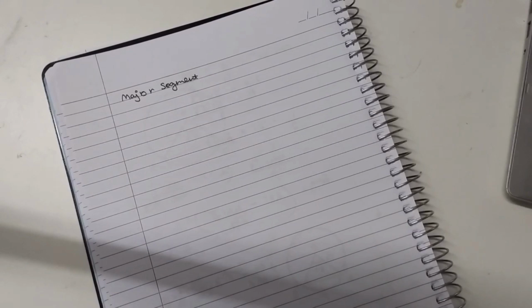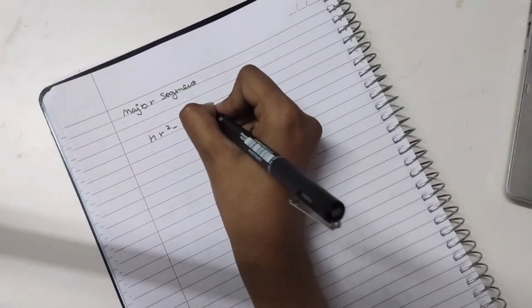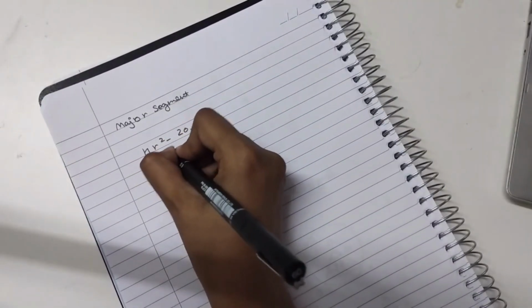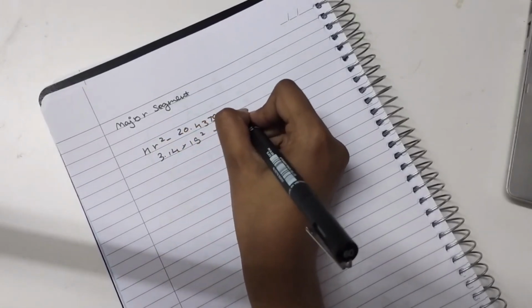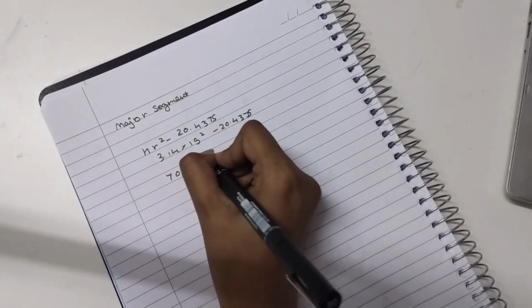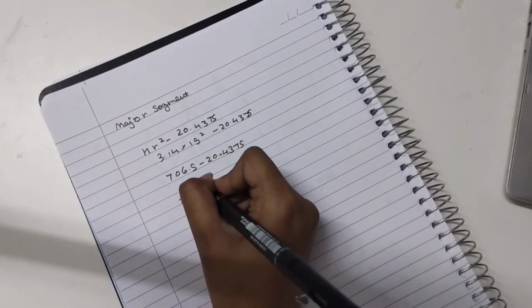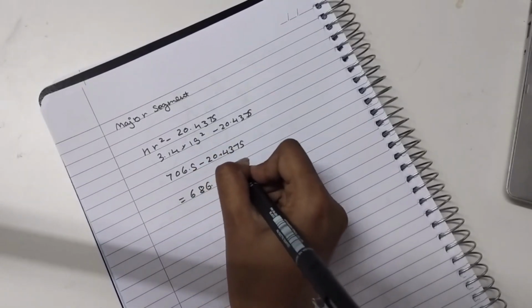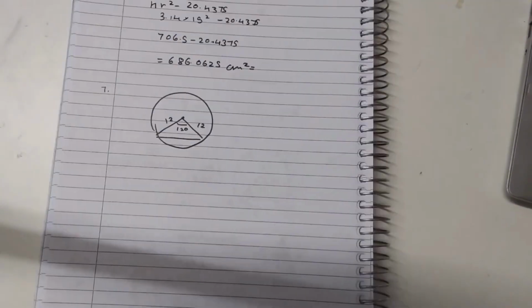Next, they're asking us to find the area of the major segment. We know that the area of the major segment is the area of the whole circle minus the area of the minor segment. So it's pi r squared minus 20.4375. So 3.14 times 15 squared minus 20.4375. So we will get 706.5 minus 20.4375, which is equal to 686.0625 centimeters squared, which is equal to the area of the major segment.